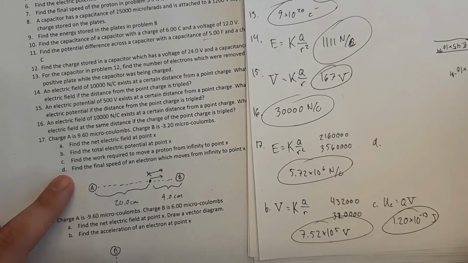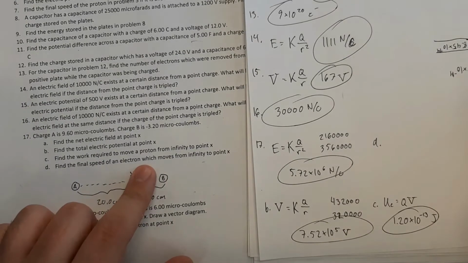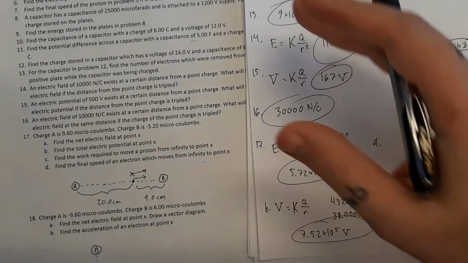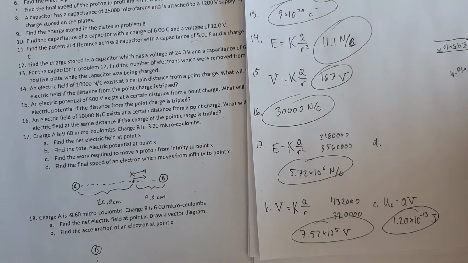Find the final speed of the electron, which moves from infinity to point X. Okay, of an electron. So we've already got our electric potential energy, and thinking about an electron, the only difference is the sign of this would change. So it's starting with negative potential when it's in this area here, and it is moving from infinity. Out at infinity, you've got no electrical potential because your radius is infinitely large. So that means that this is the amount of kinetic energy that it would be gaining coming in from infinity to that point. Okay, so we've got KE.